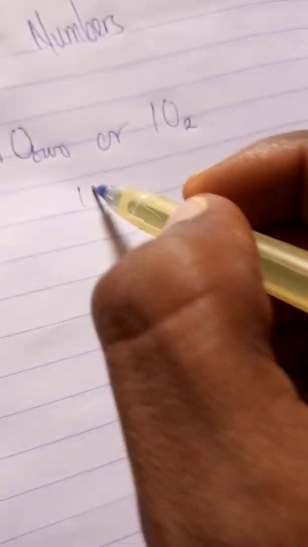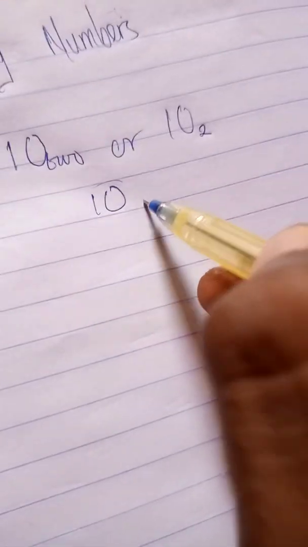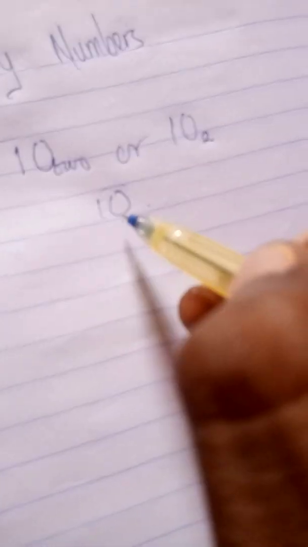Therefore, 10 without any word or number affixed is 10 in base 10. So when it remains like this without the base, it is in decimal. A binary number is a number that is made up of only 2 digits, which are 0 and 1.